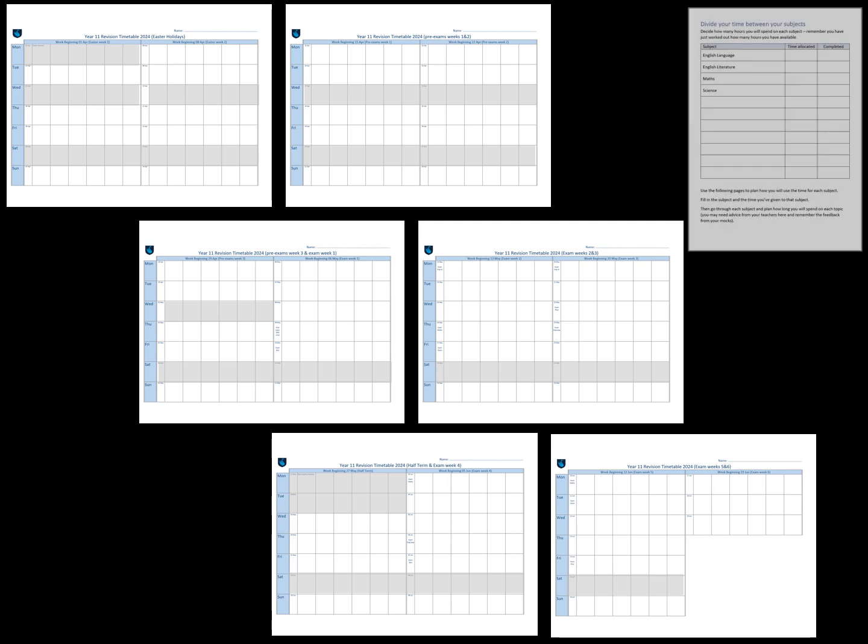Perhaps you're going away as a family, perhaps they've got a job, a sports event, any of those sorts of things. So they're realistic about the number of hours they have available to them. What we then are asking them to do is identify what subjects they are going to revise on what days. And so they've now got the sort of main structure of a revision timetable.